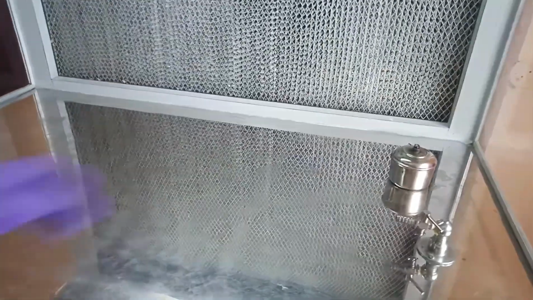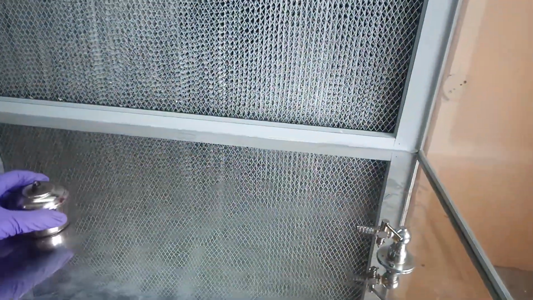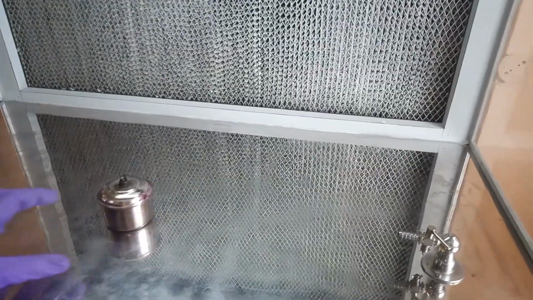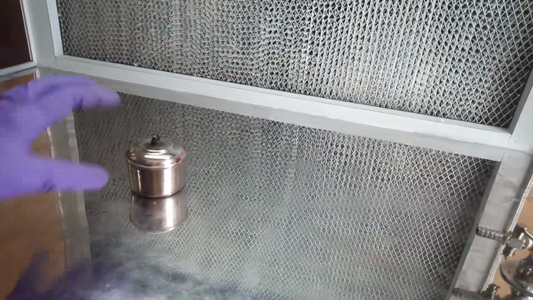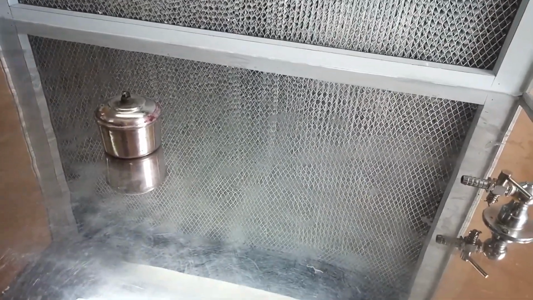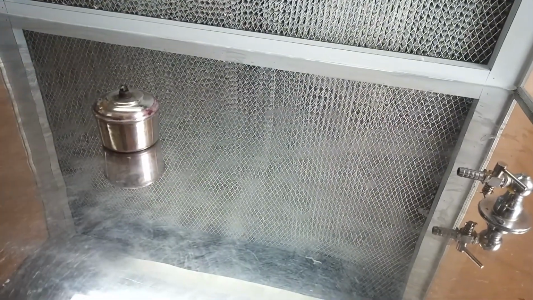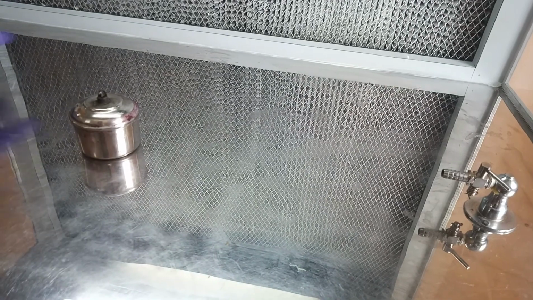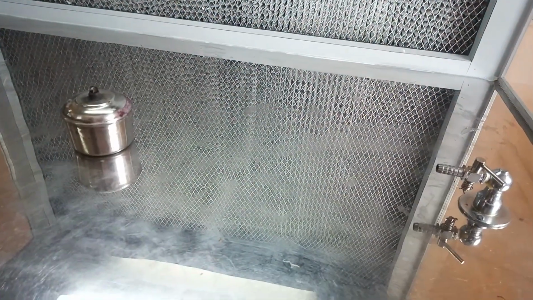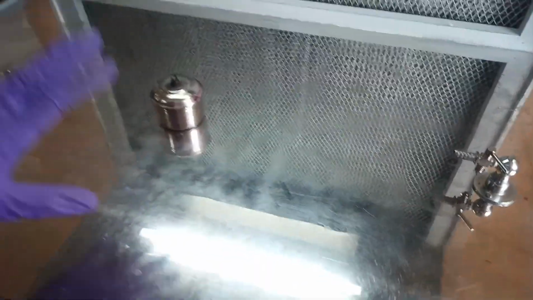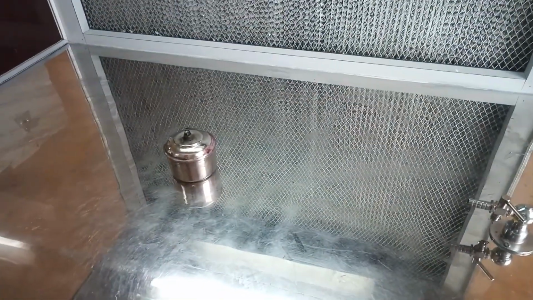Then we light the Bunsen burner, because whenever we work with microorganisms we should do it near a flame, near fire, so that nothing is contaminated and we get pure isolated colonies. Before starting with our isolation and inoculation, we have to clean the surface with the help of alcohol, and after that we can carry out our function. So that is all about the functioning of laminar airflow.